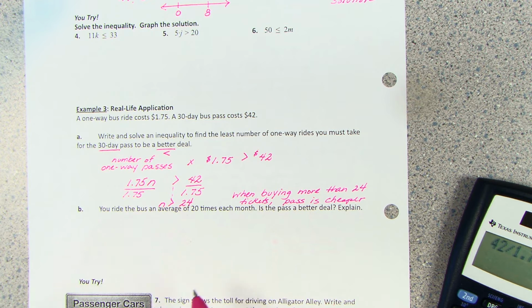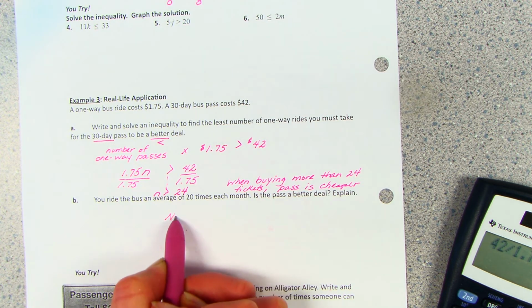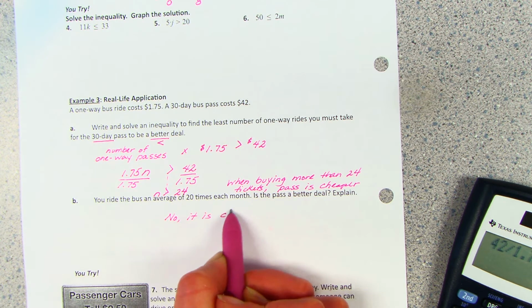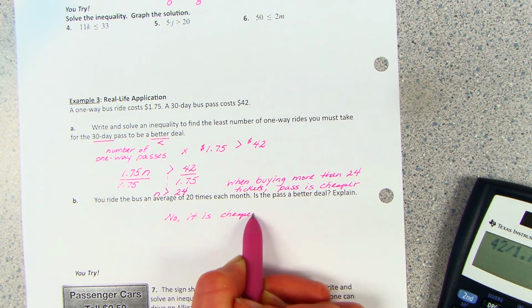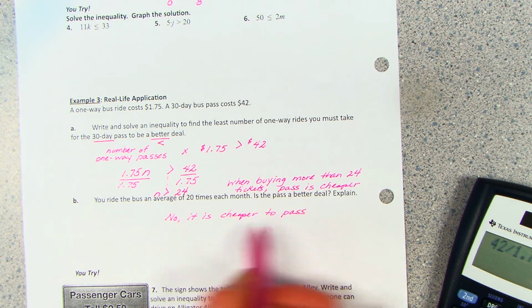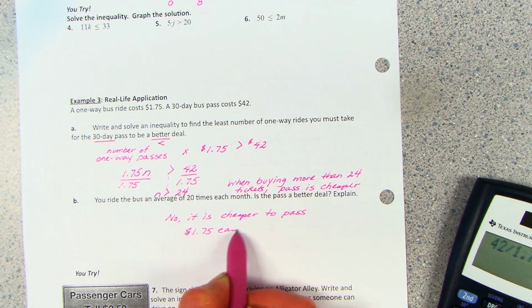It says you ride the bus an average of 20 times each month. Is the bus pass a better deal? Well, no. It is cheaper to pay $1.75 each time.